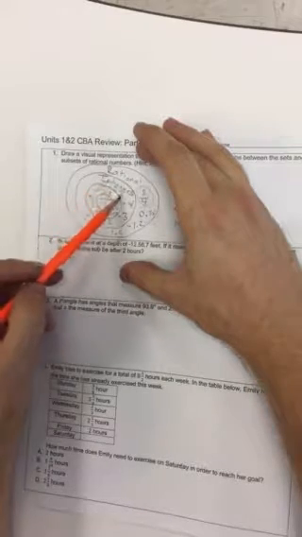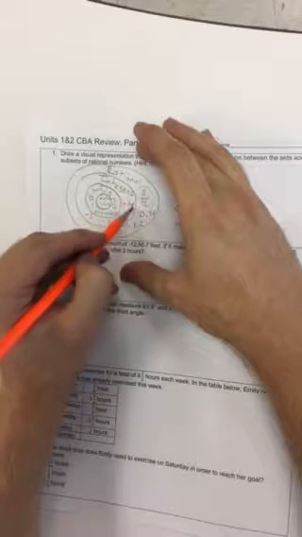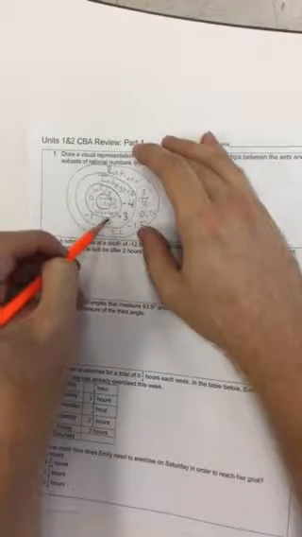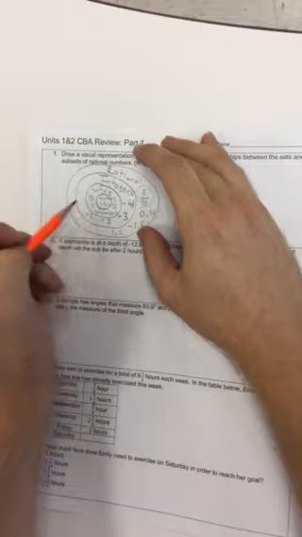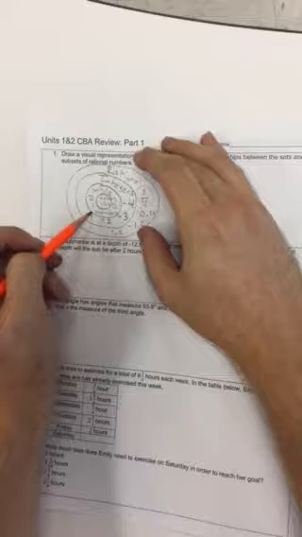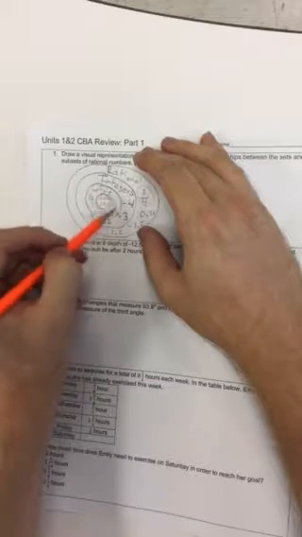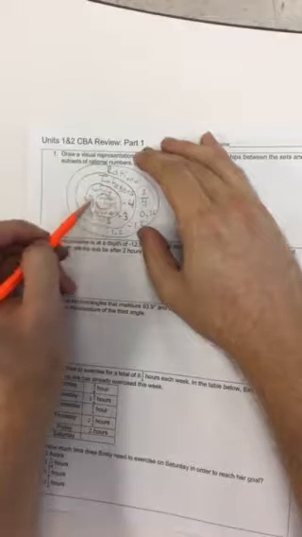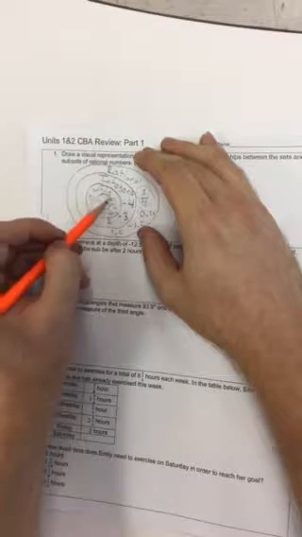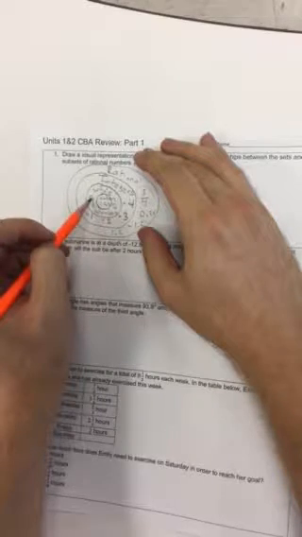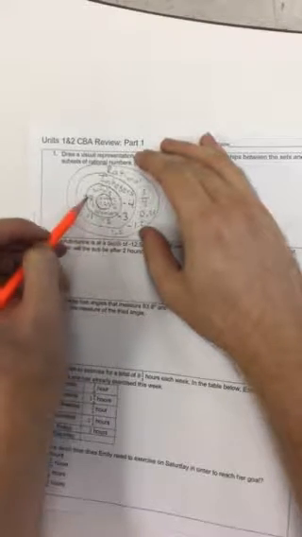So these could be positive. But as far as labeling is concerned, integers are negative whole numbers. And then whole numbers are positive or 0 that are normal counting numbers. And then you have counting numbers that are all positive, they just don't include the 0. Okay?